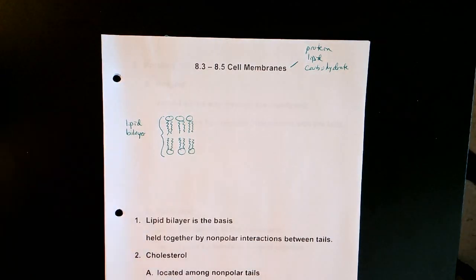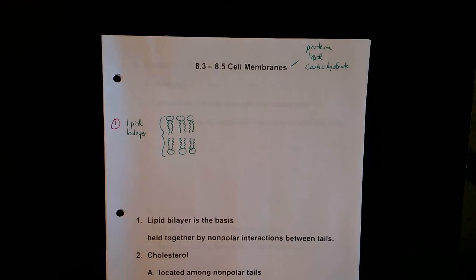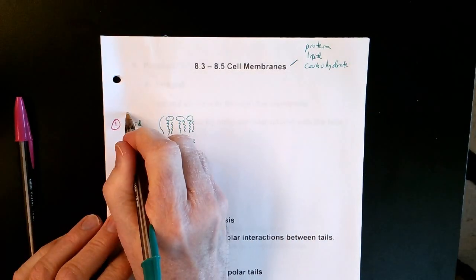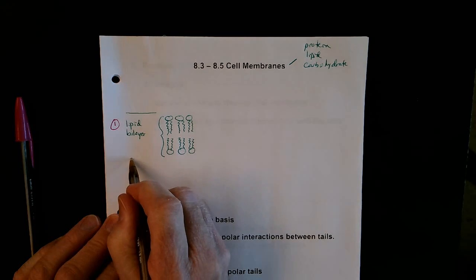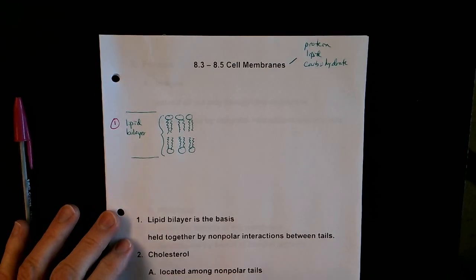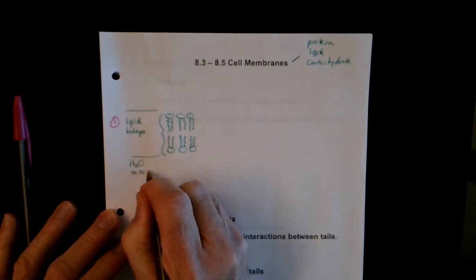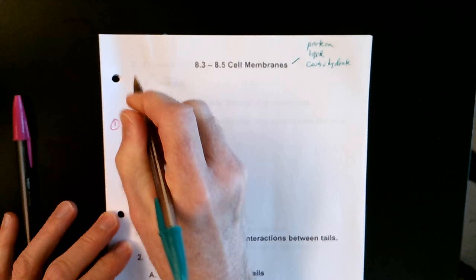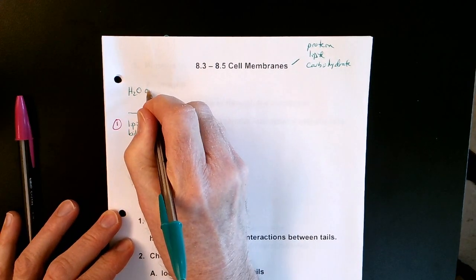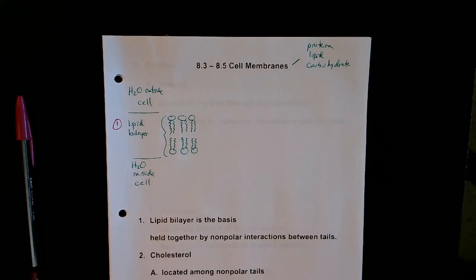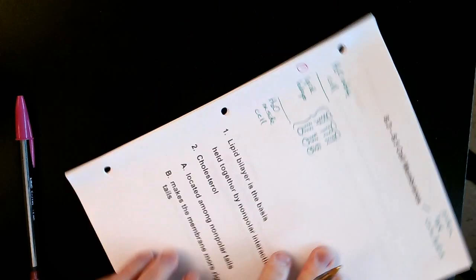Now that's kind of component number one. You imagine this whole thing as a sandwich, and it's tail to tail, so that the head groups are on the outside. So that's the other organizing principle. Both top and bottom of this, you might envision a layer of water. This would be water inside the cell, whereas the other one is on the outside. Looking like that.